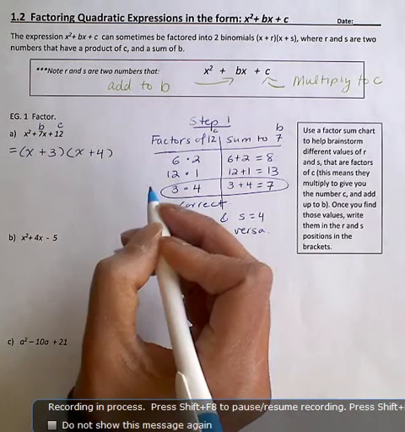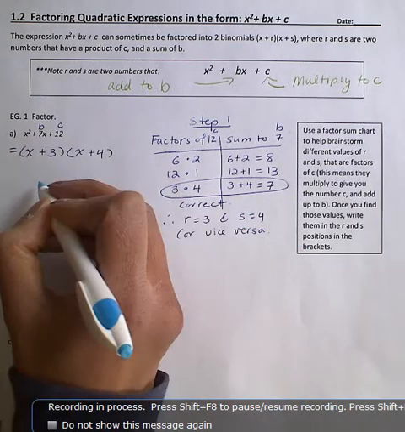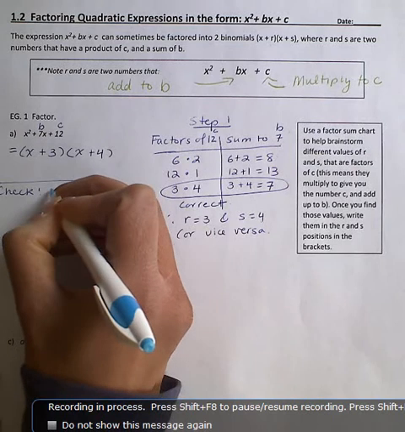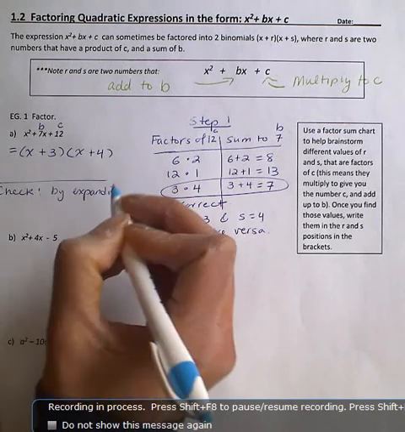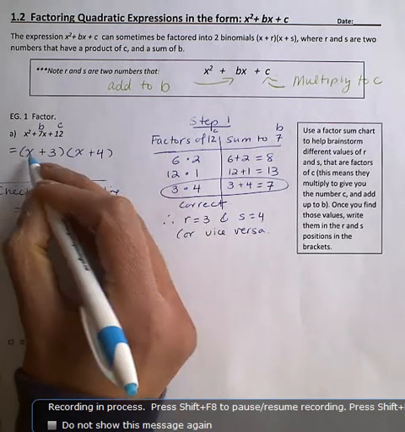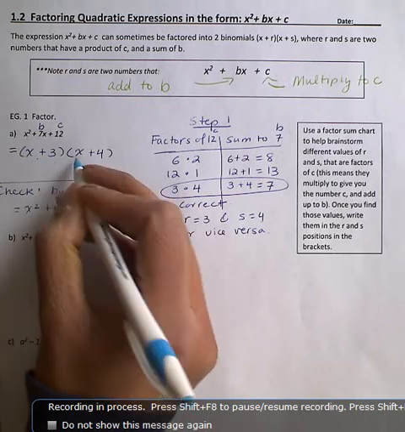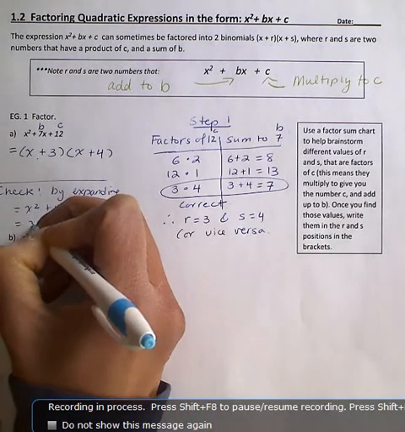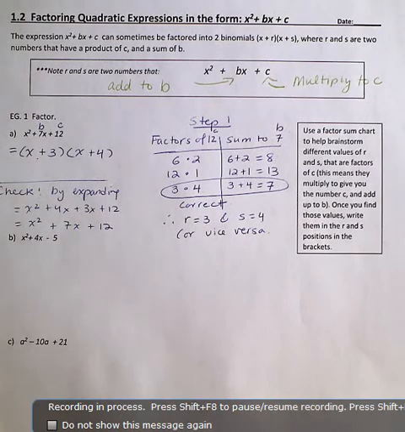Now, the one thing we can do when we're doing these questions is check our answer. So we're going to check by expanding. When I do the distributive property twice to check, x times x gives me x squared, x times 4 is 4x, 3 times x is 3x, and 3 times 4 is 12. And now I'm going to add like terms. I have x squared plus 7x plus 12, which is the question, so I know I've done it correctly.